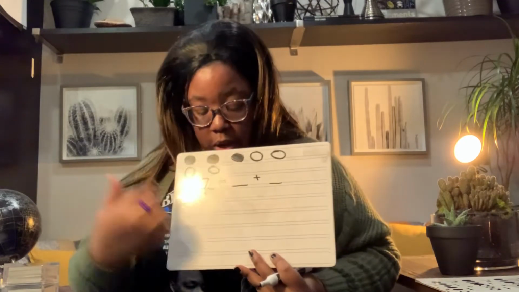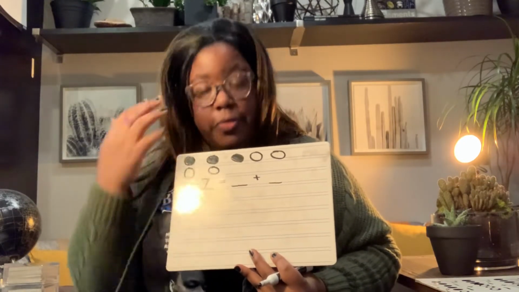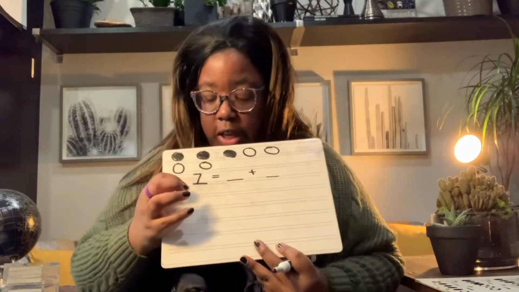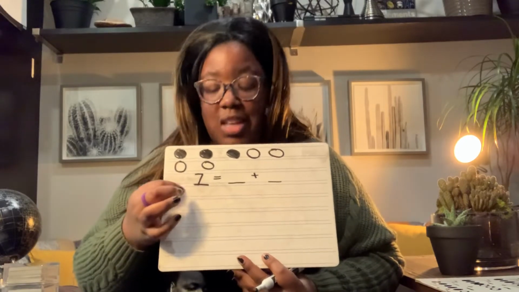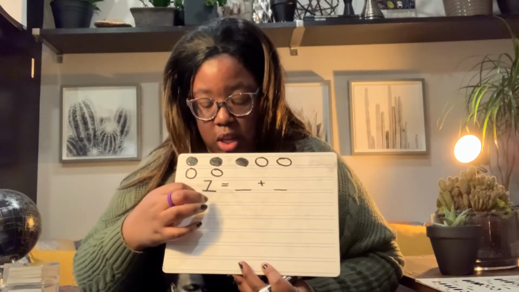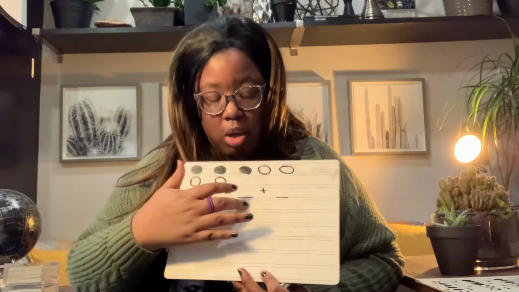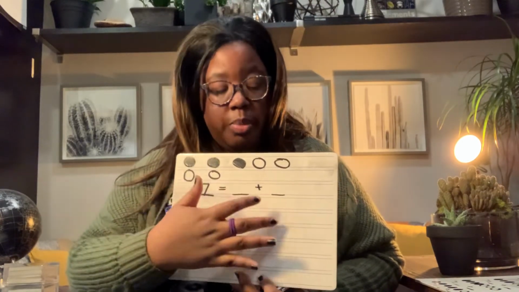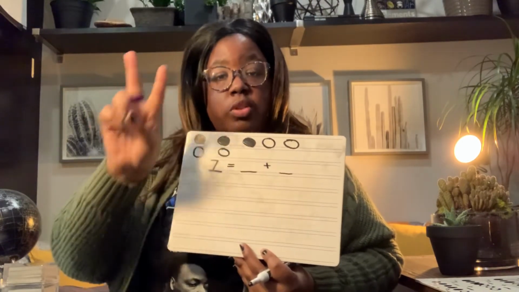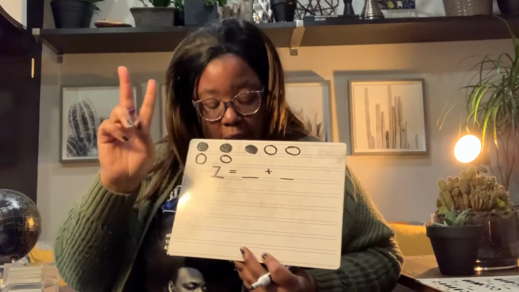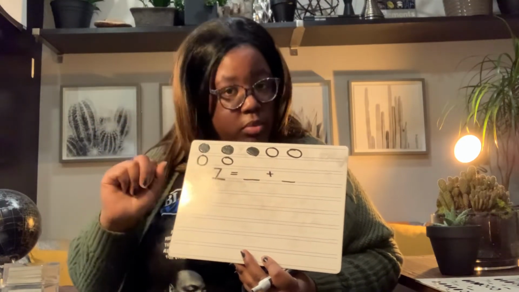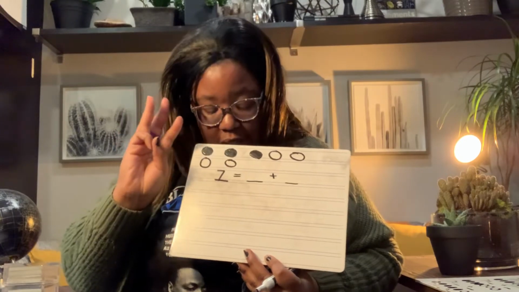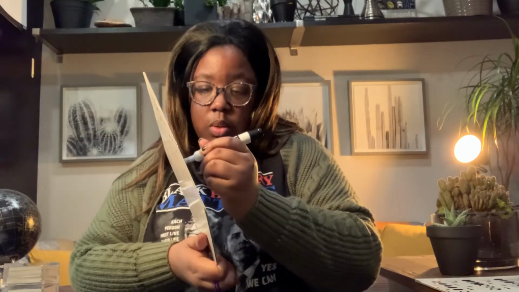I already wrote our number sentence down here. Before we add our story to it, let's go over it. Our whole was 7. So we know 7 equals part plus part. So that's going to be our 2 groups. How many balls were muddy? 3, exactly. So let's write 3 for one of our parts. I hope you're writing along with me.